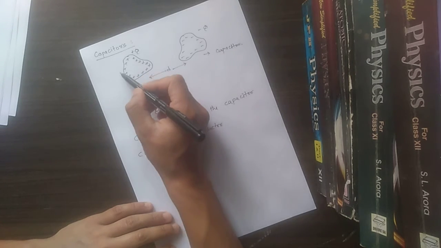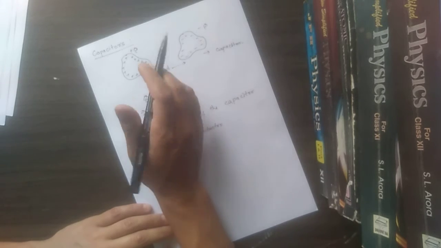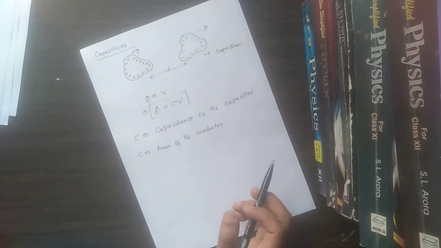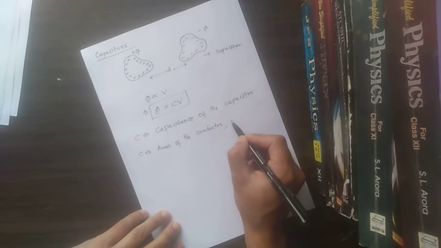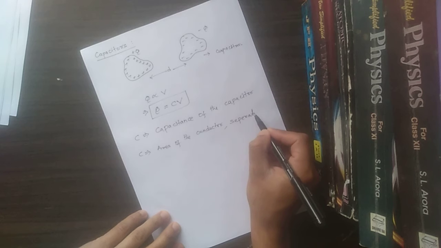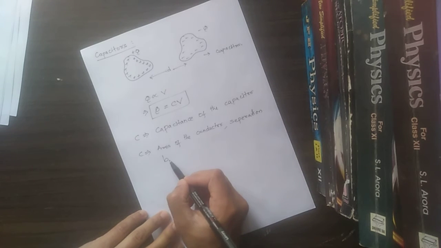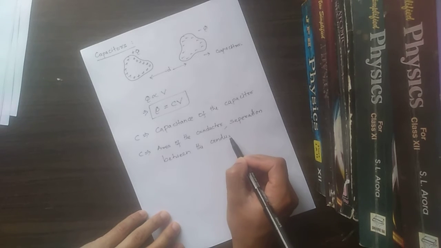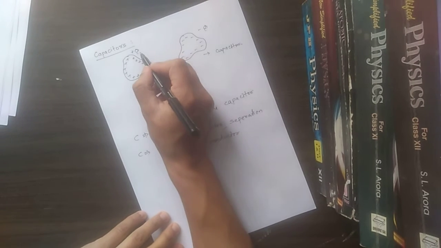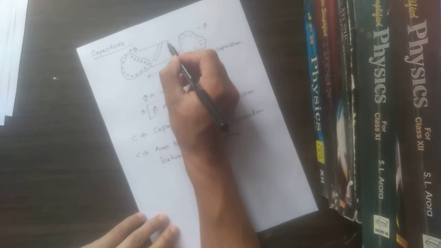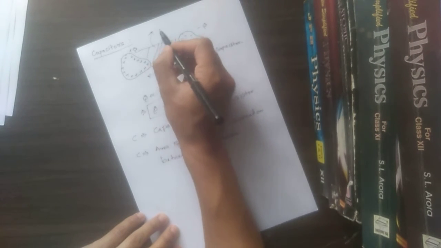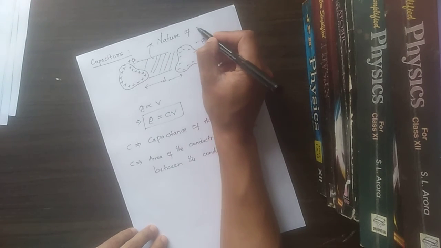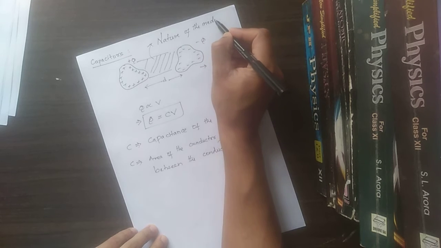It directly depends upon the area exposed, and the separation between the conductors, and third, the nature of the medium. This is the nature of the medium separating the conductors.